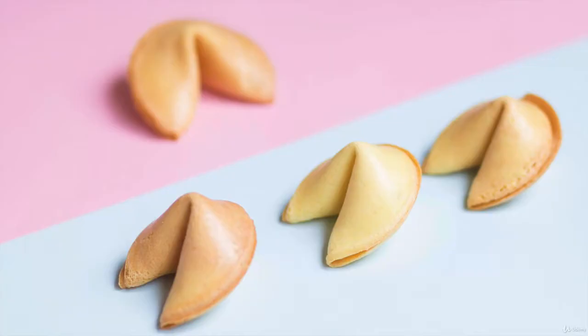Not really. The type of cookies that we're talking about that relates to web development are more similar to fortune cookies because they have a message that's packaged inside. And you can pass these around and they can be broken to reveal the message.